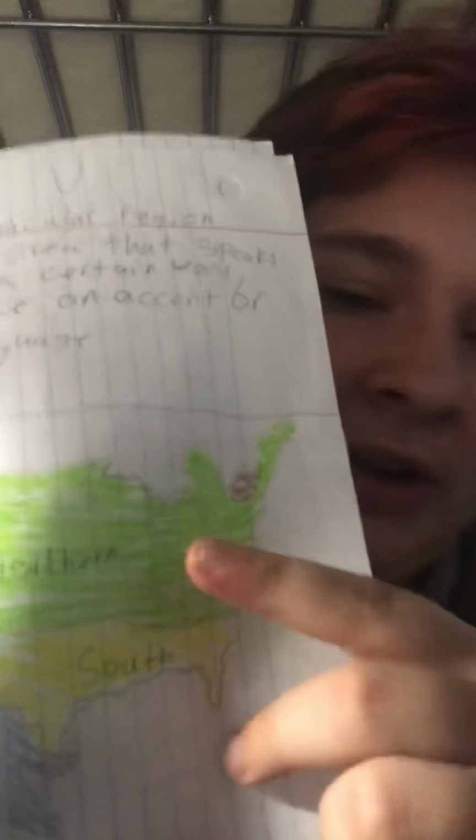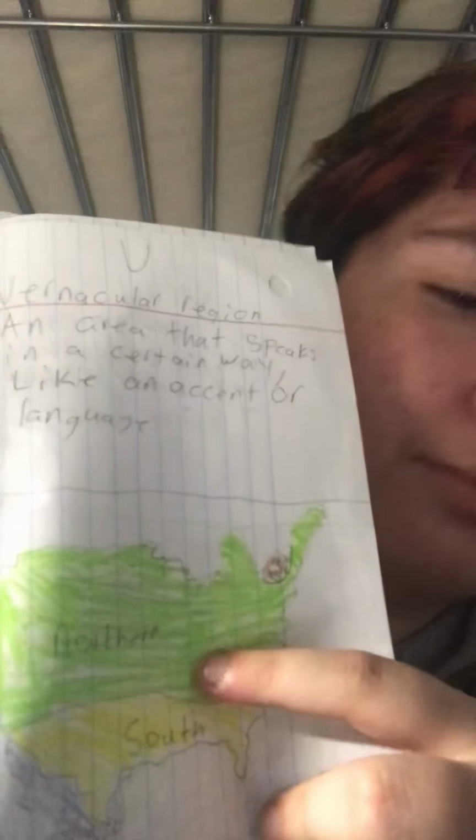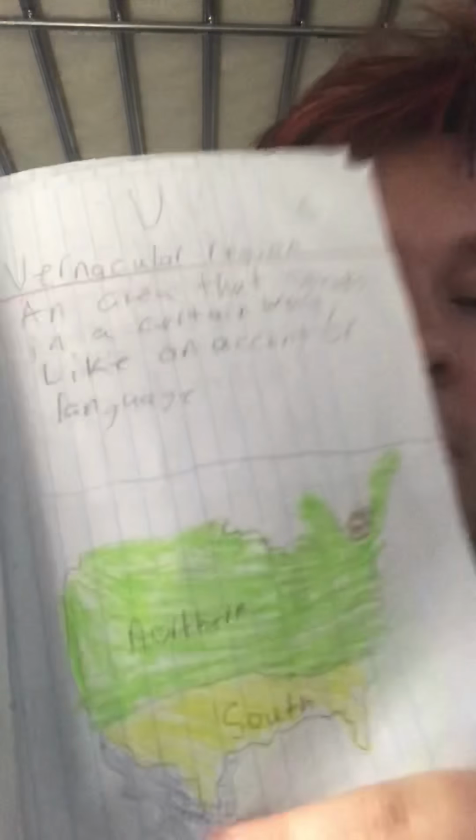V is for vernacular region, an area that speaks in a certain way, such as an accent or a particular language. So I have a little map which has the northern accent, southern accent, and then we have a New York accent, and down here we have Spanish, which is a different language.